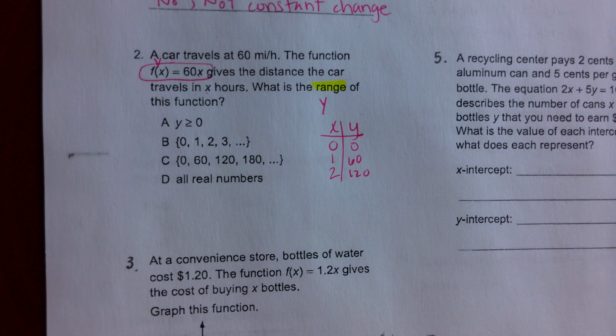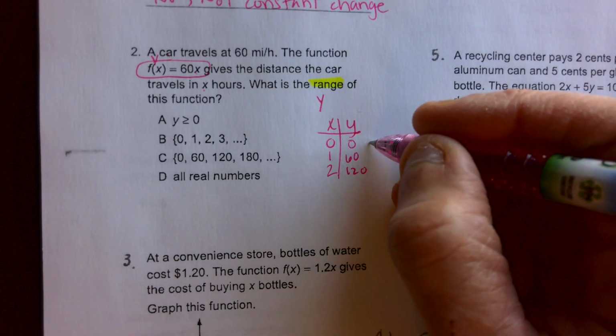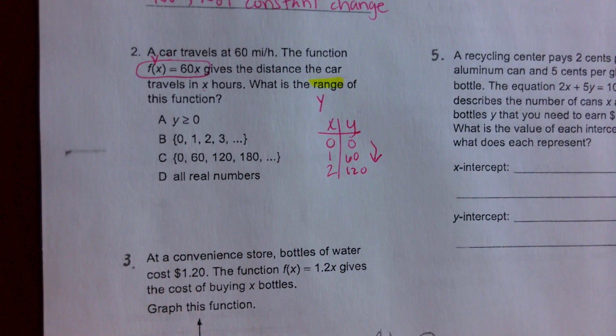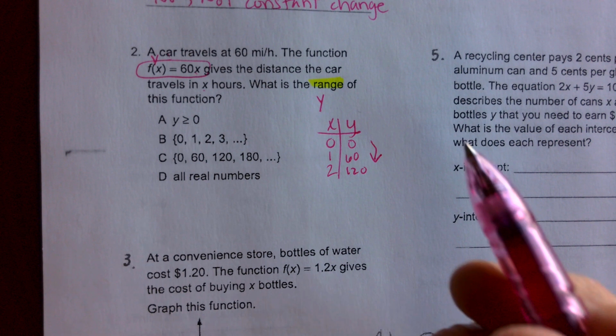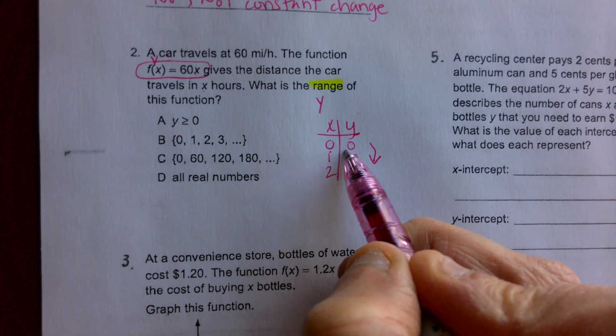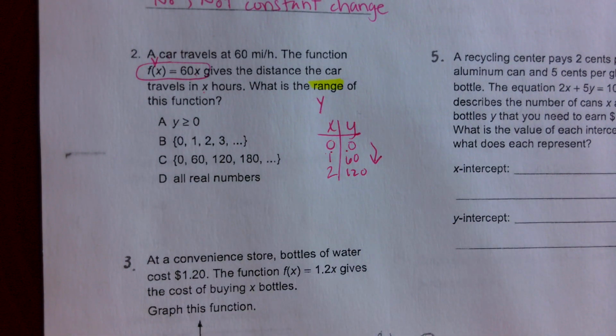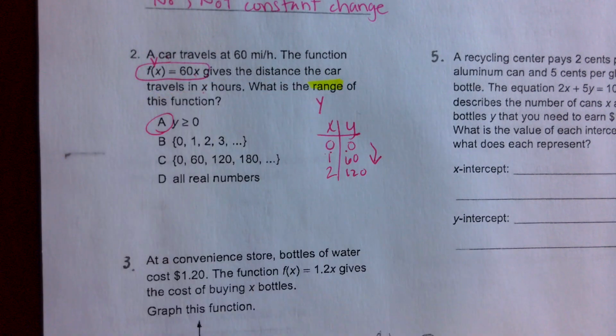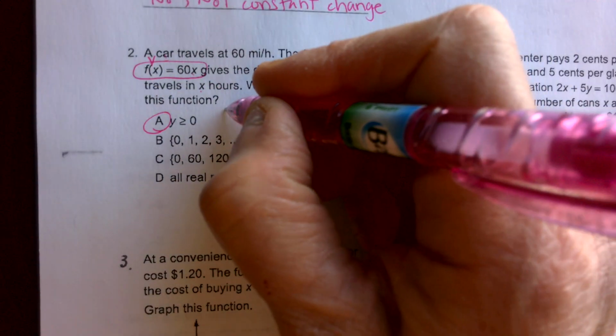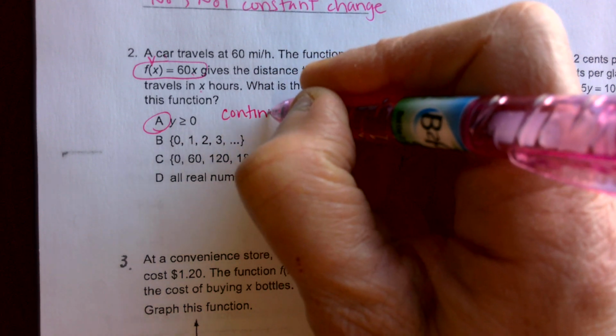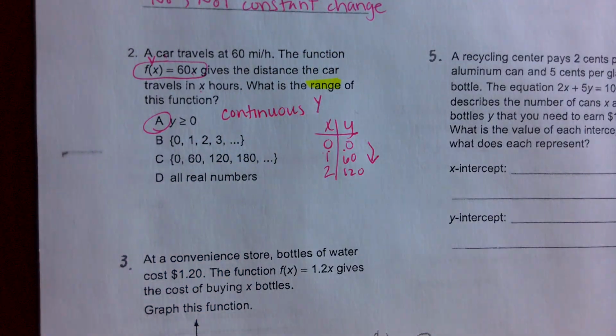Could they travel 1 hour and 20 minutes? Yes, they could. So it's really going to be anything bigger than 0. Because I could put in here a half and get 30. So our y is going to be a big range. It's a continuous graph. It is not a discrete graph. So we get that inequality going.